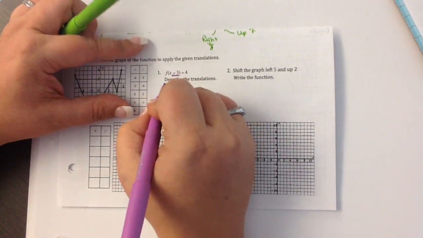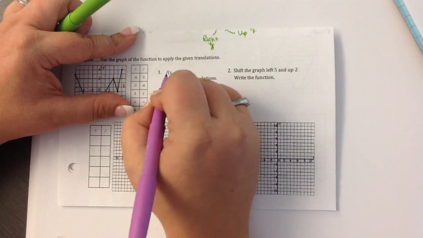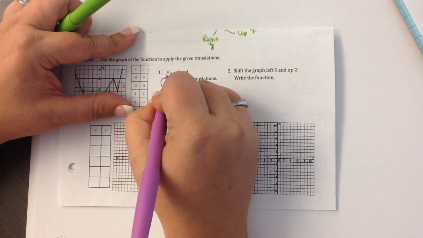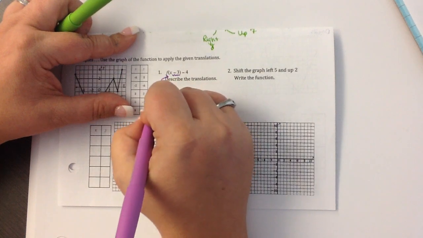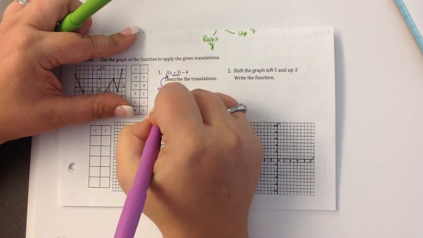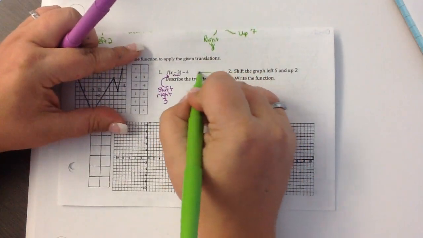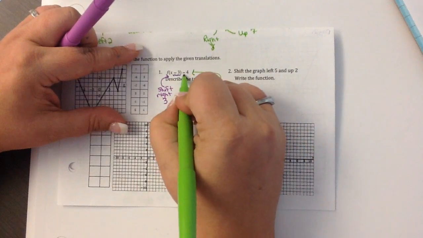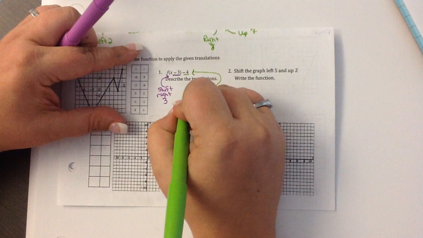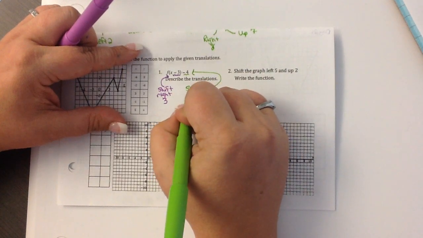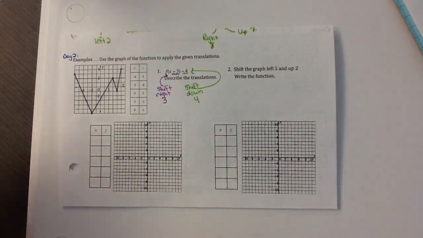So that -3 tells me it's right or left. Since it's minus, that is going to be a shift right 3. And then over here I have a 4 after the parentheses. That tells me it's a shift up or down. Since it's a subtraction sign, it is down 4. Okay, so how do we do this?